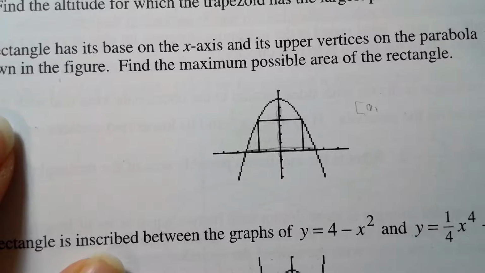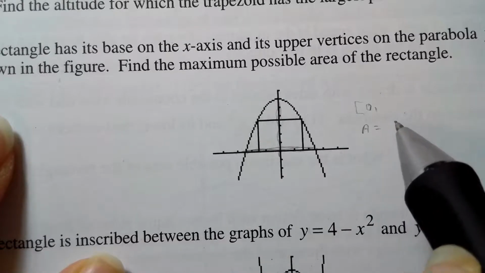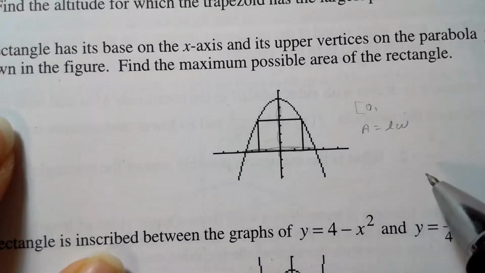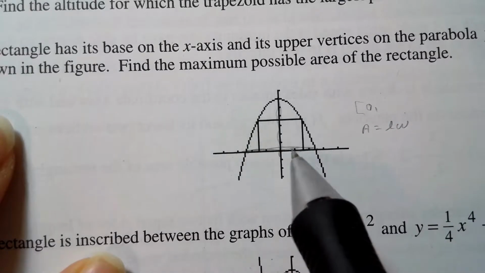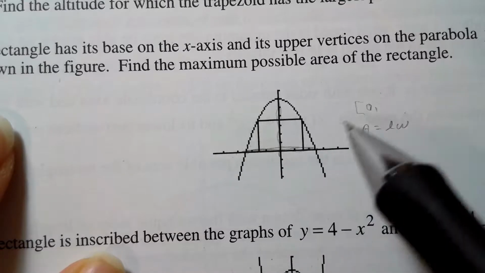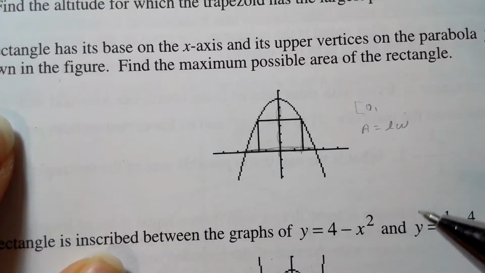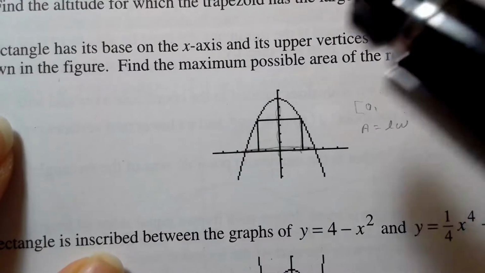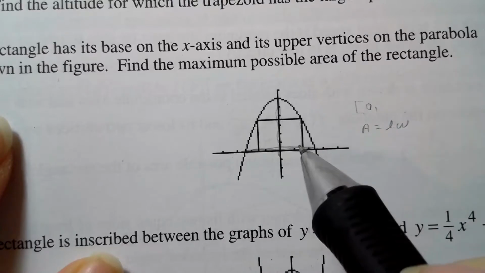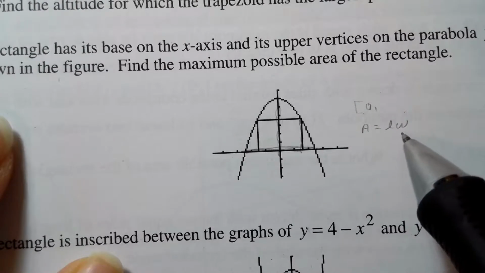Just take the curve, because remember, area of a rectangle is length times width, right? I don't even know what the length is yet, but we're going to talk about that in a second. But this height here, I do know. It's just the function itself. It's the height of the function, which is 6 minus x squared. So I have this piece figured out.